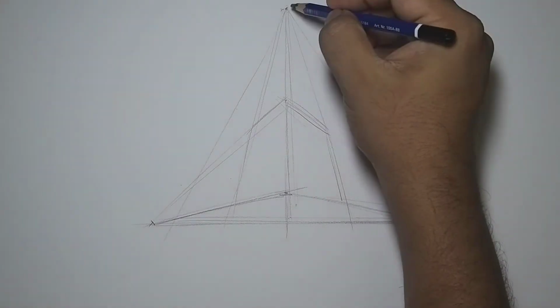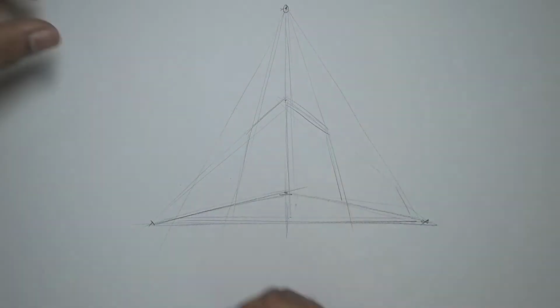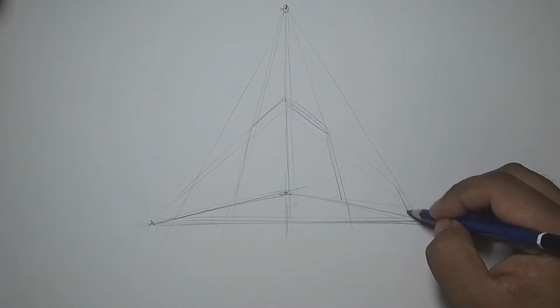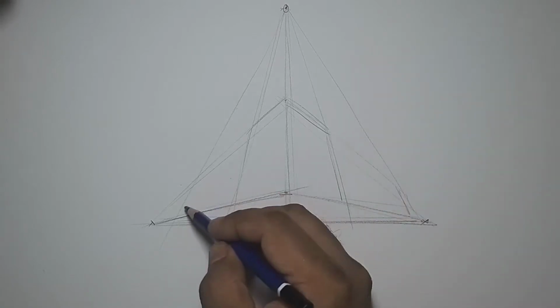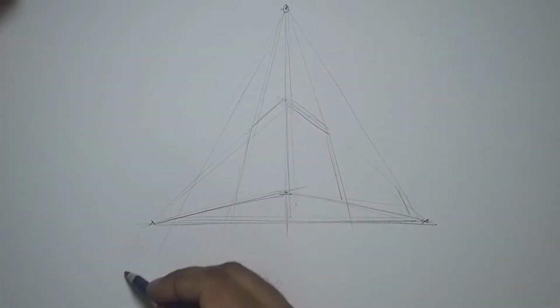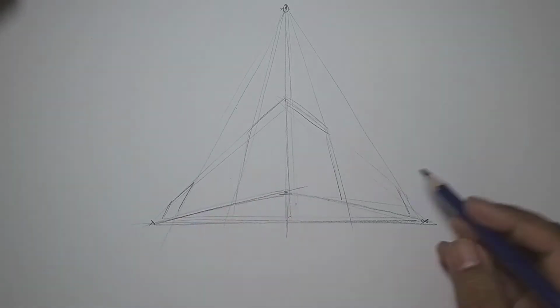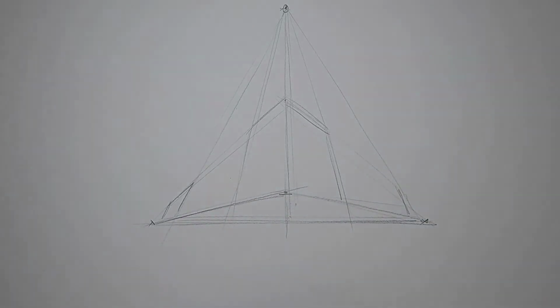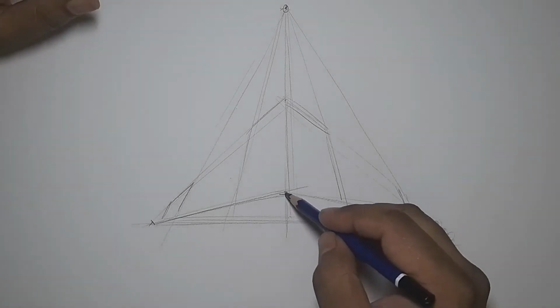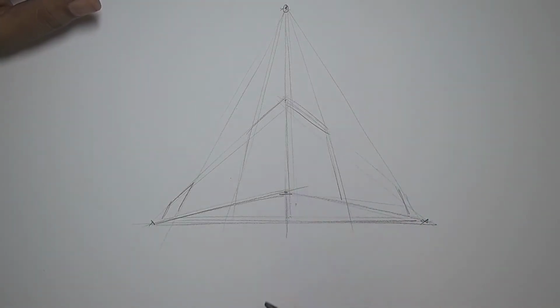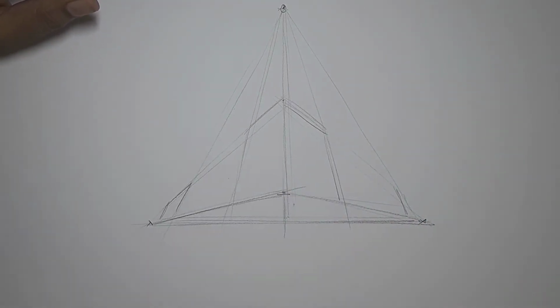Okay, this one. Now this one is completed. We'll add some other details also, maybe. Okay, that's it. So now what will happen is that this is a pavement, and this maybe the fence of the house.